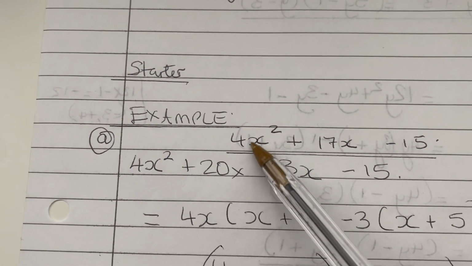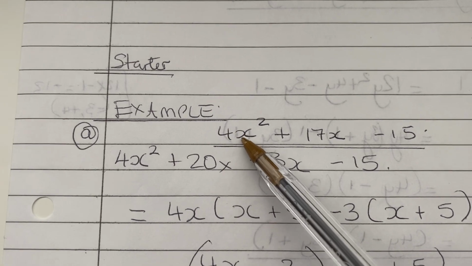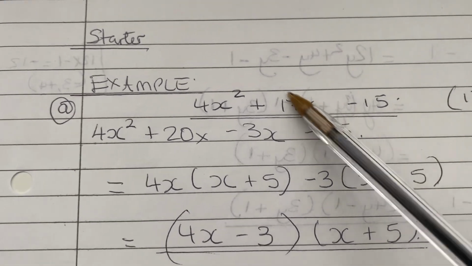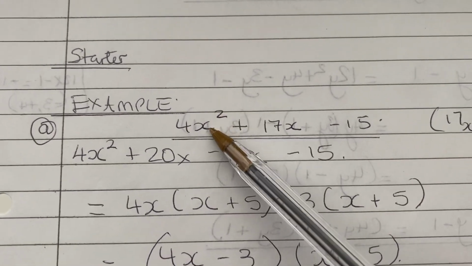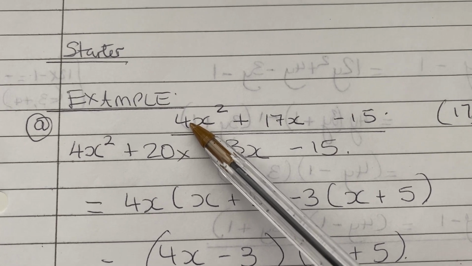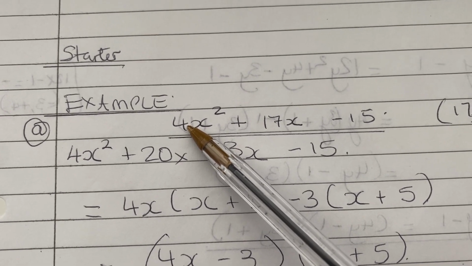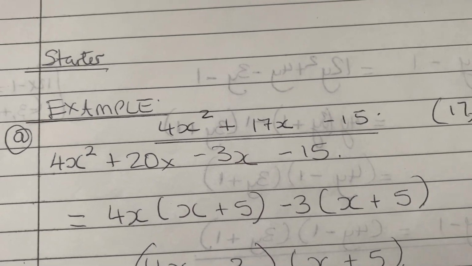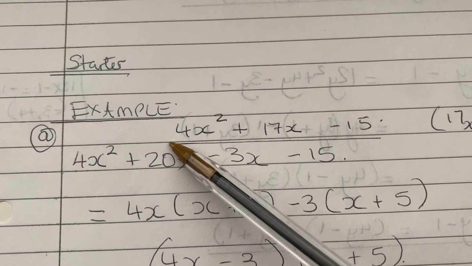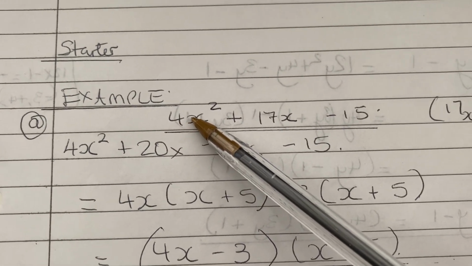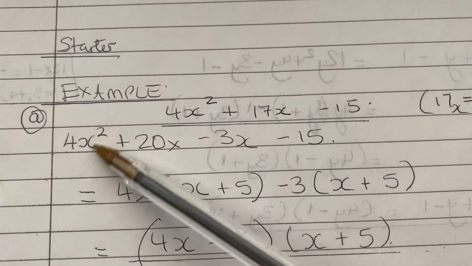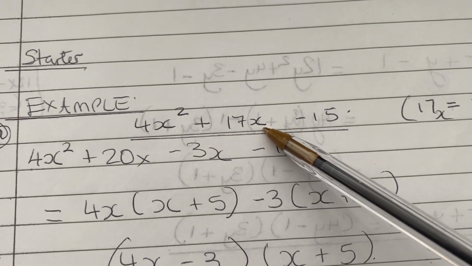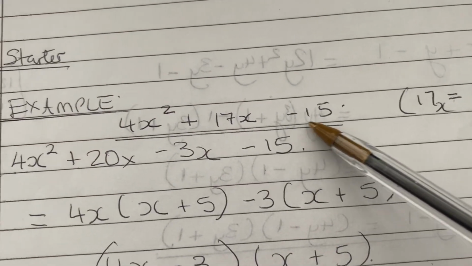I've done factorization with x squared plus a second term plus a third term. Today I want to look at what if the x squared has a number in front. How do you solve that? Okay, how do you get the factors? It's the same as I showed you when the coefficient is 1. Okay, but here it is 4. Okay, so you have 4x squared plus 17x minus 15.